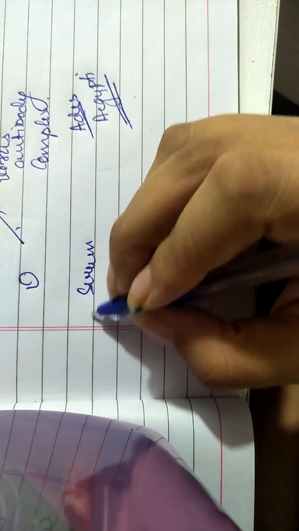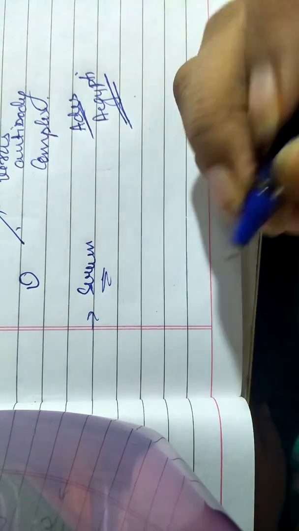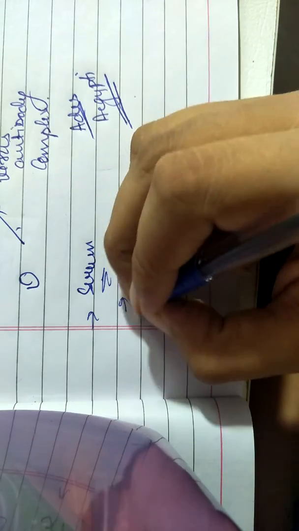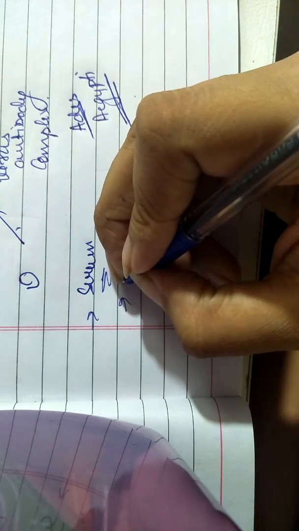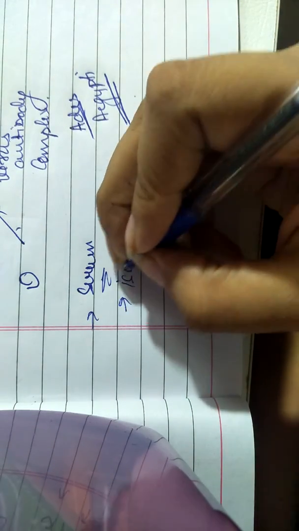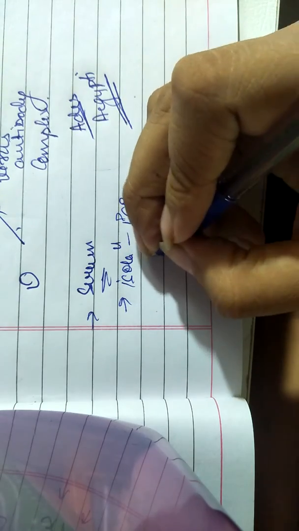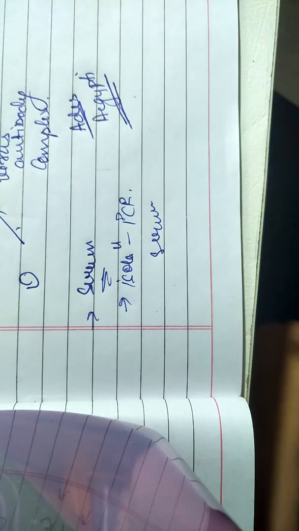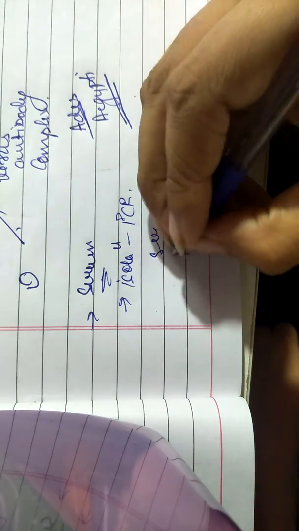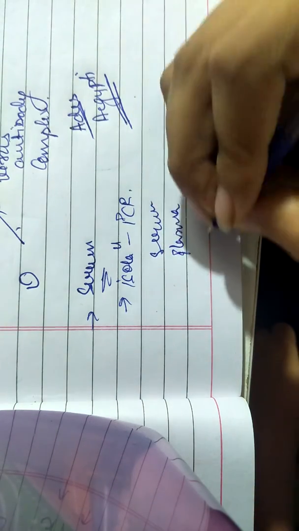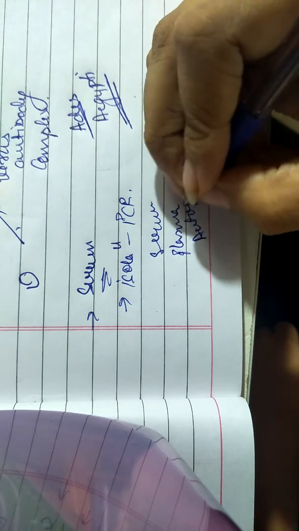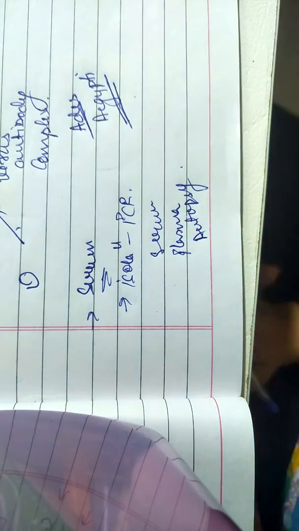So for the antibody and antigen detection, you can take serum, and for the detection or isolation, you can do the PCR, or you can take serum, plasma, white blood cells, autopsy tissue, and hematological diagnosis.